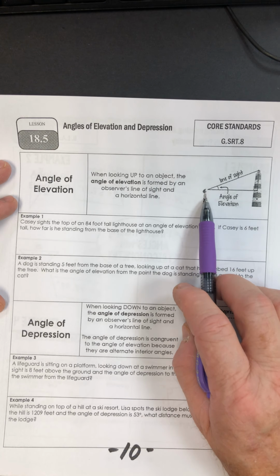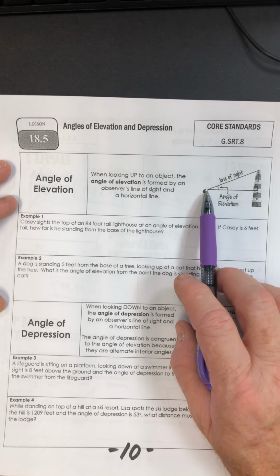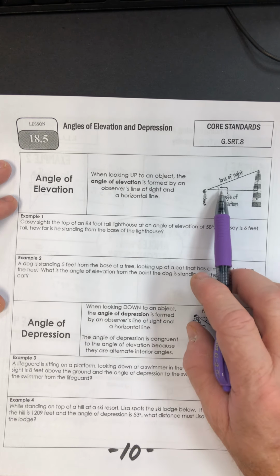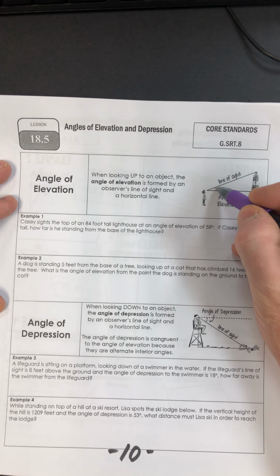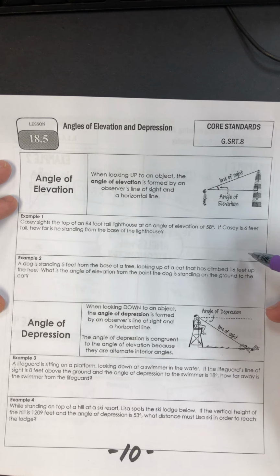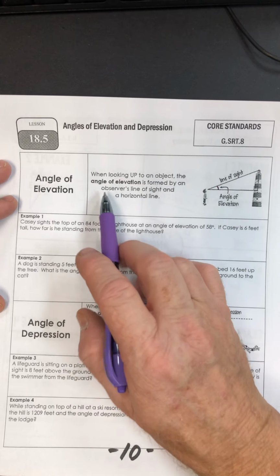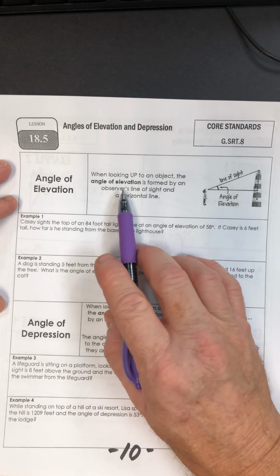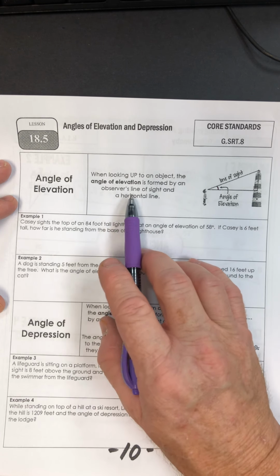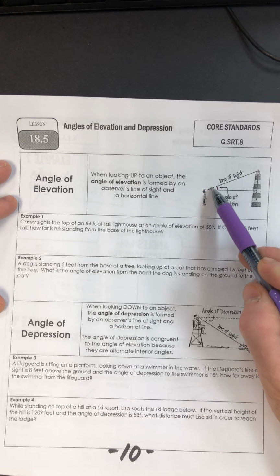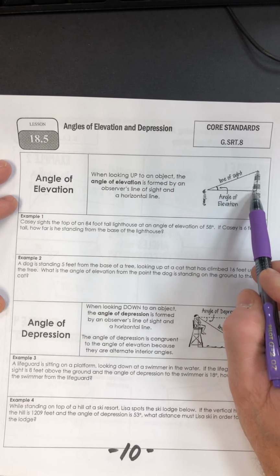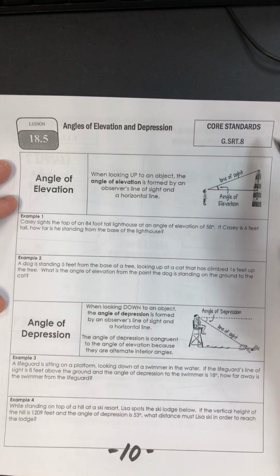If I'm standing here and looking straight across, this is my straight line of sight. But from there, if I look up, the angle that's created right there is my angle of elevation. It's going up, elevate. So the words say, when looking up to an object, the angle of elevation is formed by an observer's line of sight, after you've looked up, and a horizontal line, the horizontal line from where your eyesight began. So this angle there. You can see we're creating these right triangles.